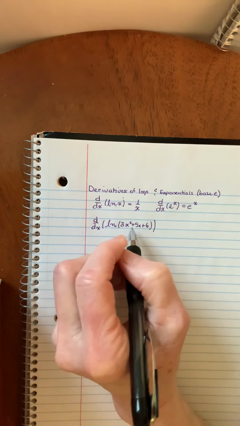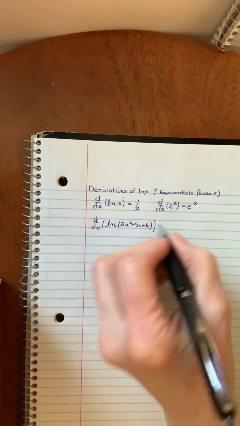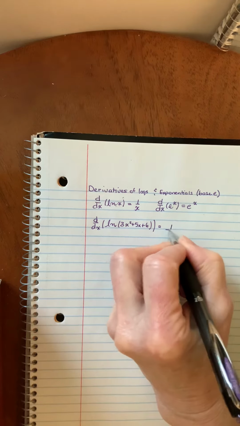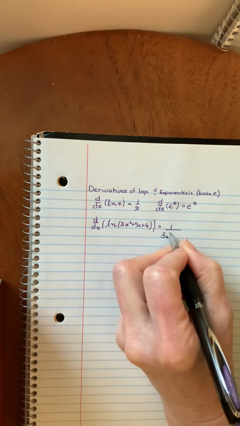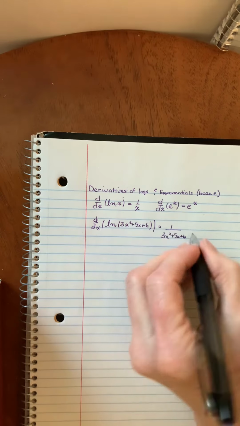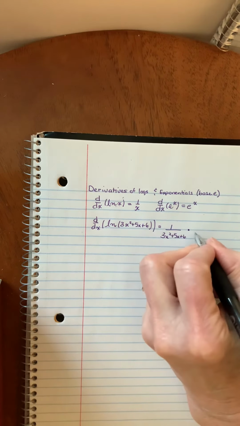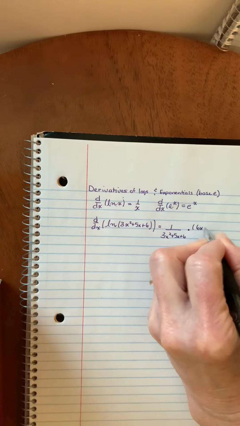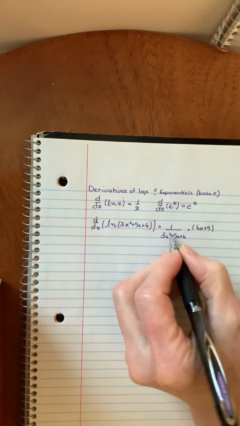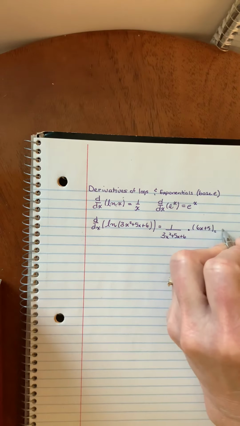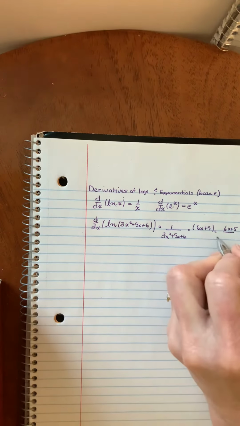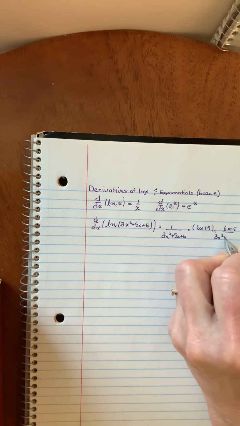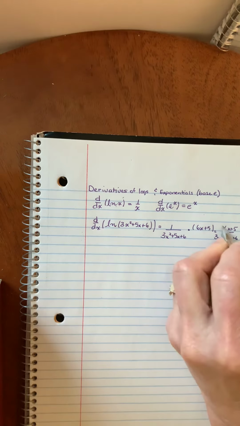So this is stuck, but the derivative of it is 1 over all this, 3x squared plus 5x plus 6, but then times the derivative of the inside, chain rule, so times 6x plus 5. So we end up with 6x plus 5 over 3x squared plus 5x plus 6. That's our derivative.